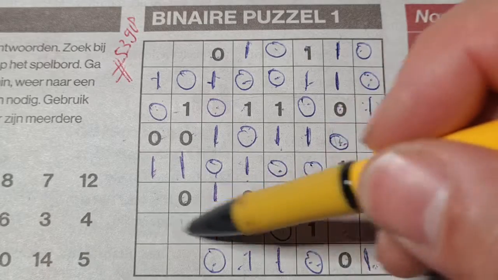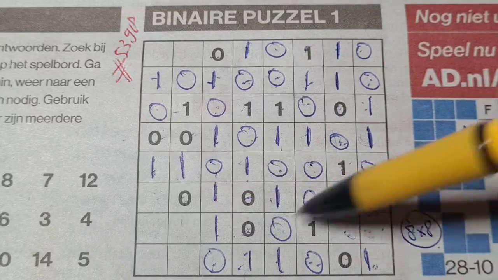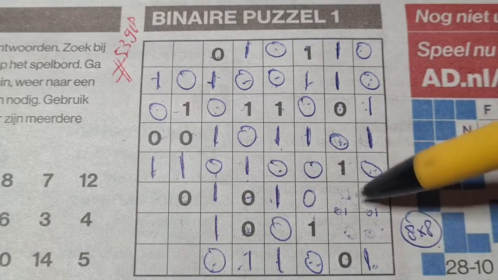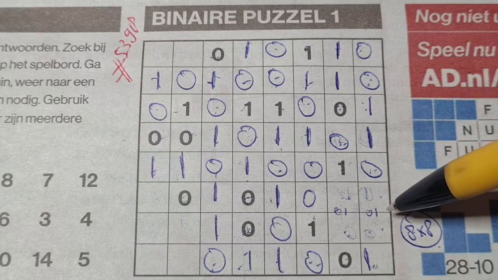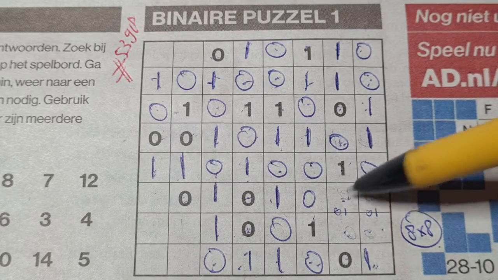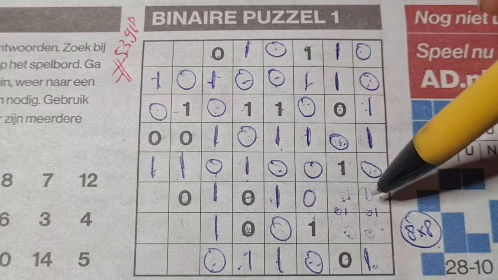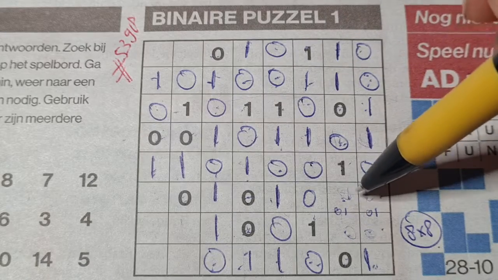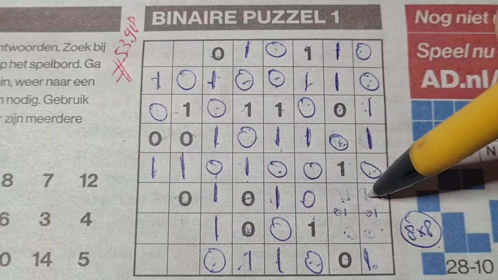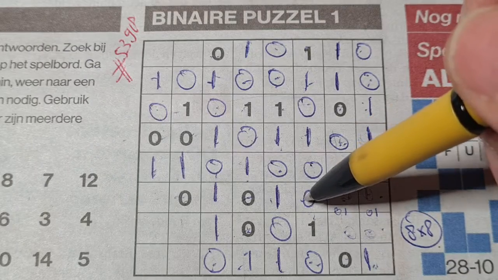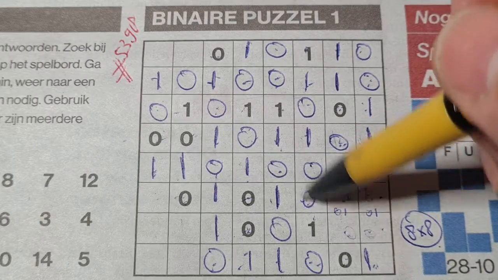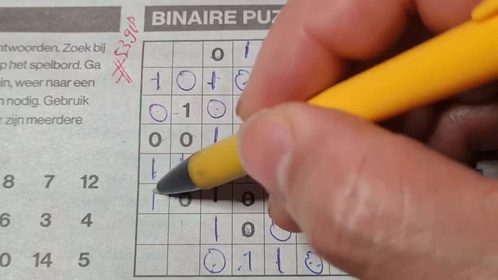And these should be 3 1s in a row. So it cannot be a double 1 here or a double O. So must be O and a 1 there. Okay, so here we have a O and a 1. So then we have 4 O's. Here O, second, third, fourth. So this box should be a 1.